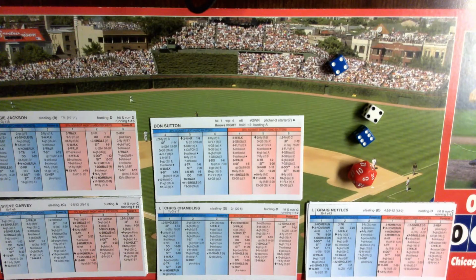Alright, so Jackson's going to score. It is an error. I'm not going to score that an earned run. So that was an E5. Chambliss is on first, and Cey commits the first error of the game. And the Yankees have their first run of the game for a 1-0 lead.